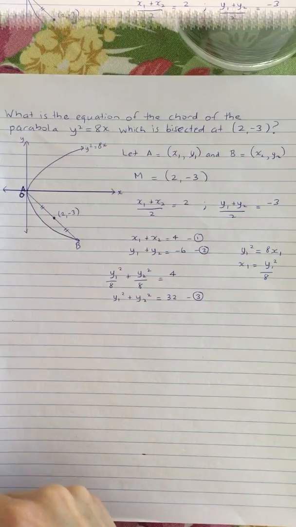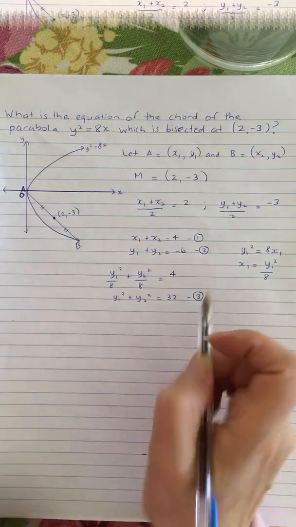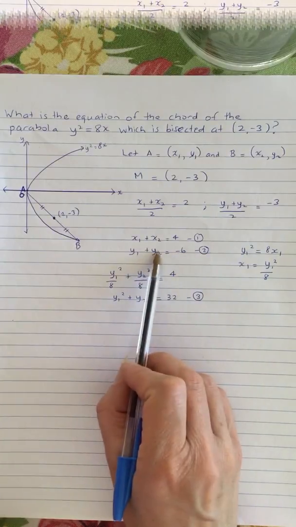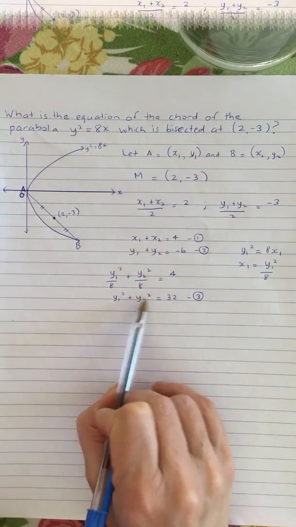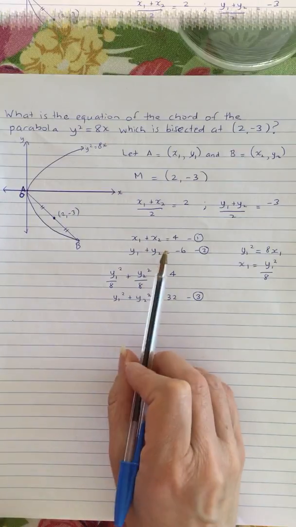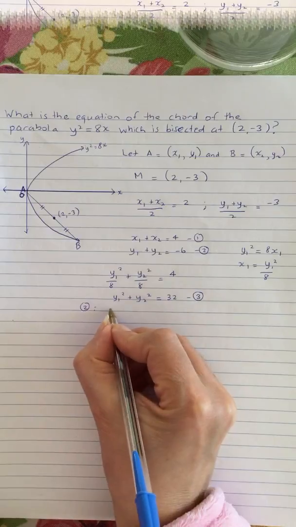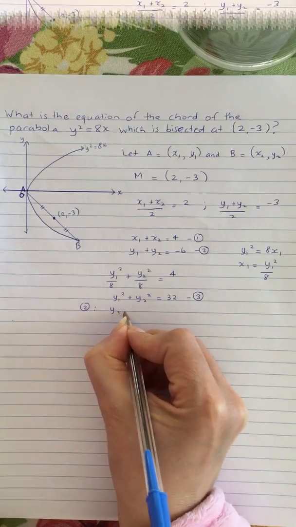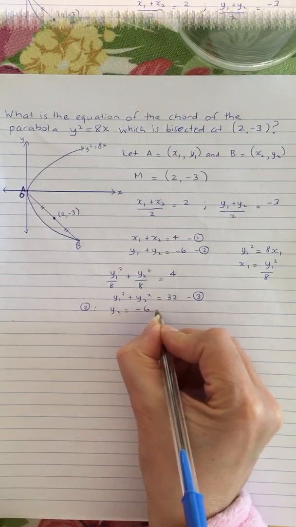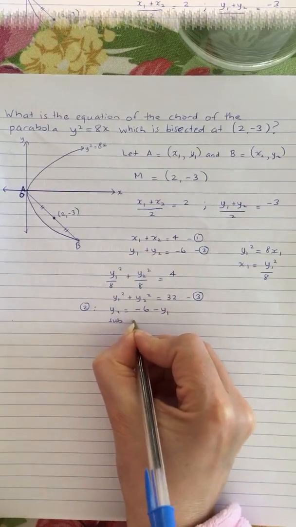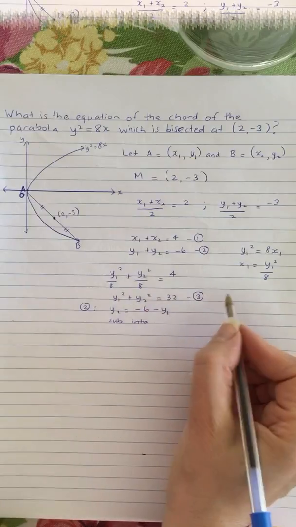And what we're going to do is make y2 the subject in this equation and sub it into here, so we just get y1 everywhere. So number 2, we're going to make y2 the subject. So y2 equals minus 6 minus y1. And we're going to sub this into equation 3.